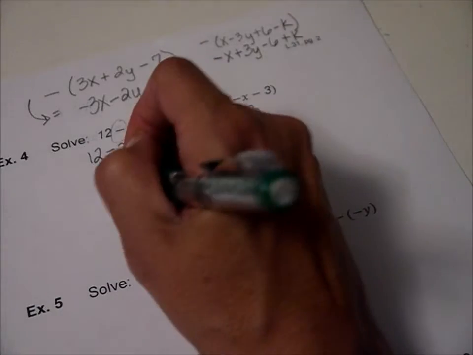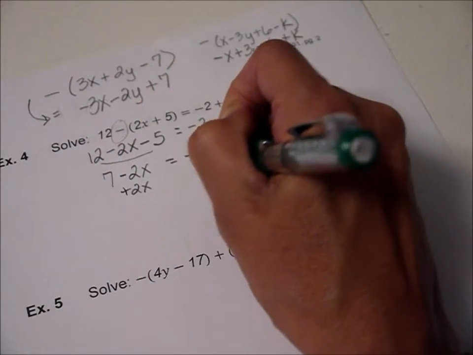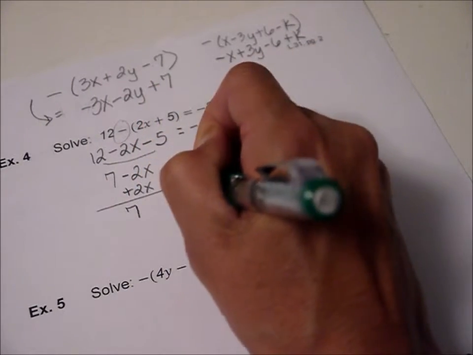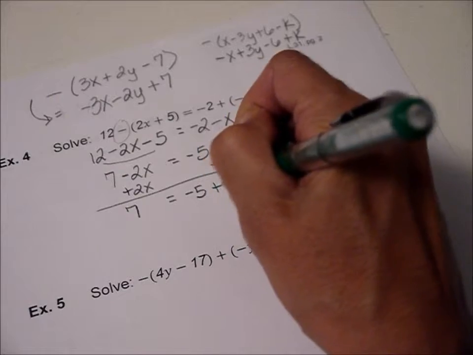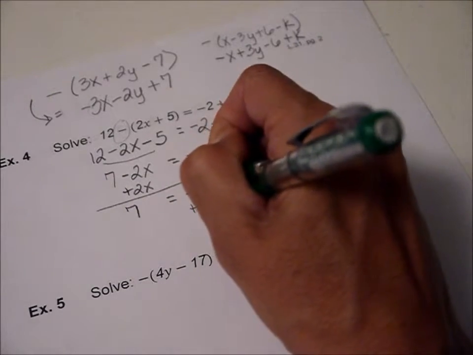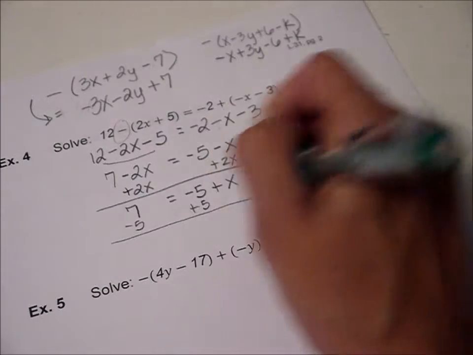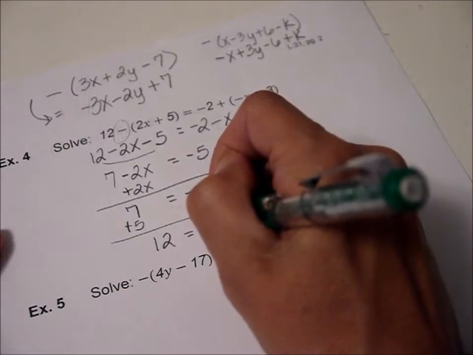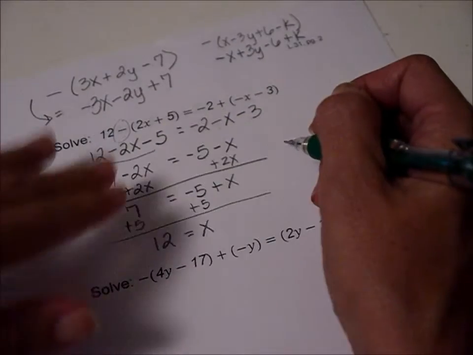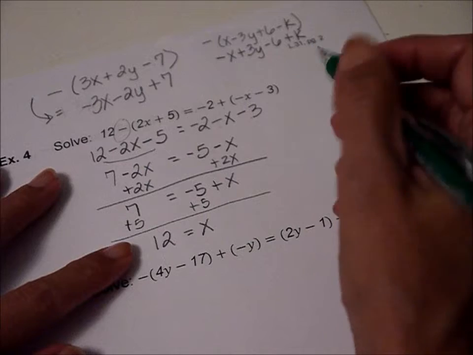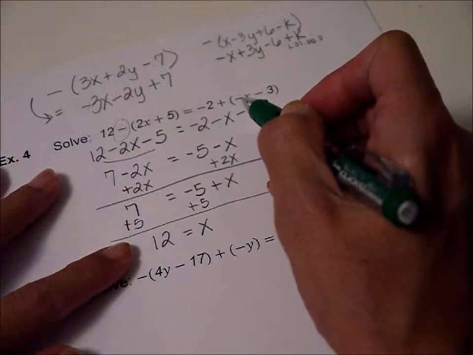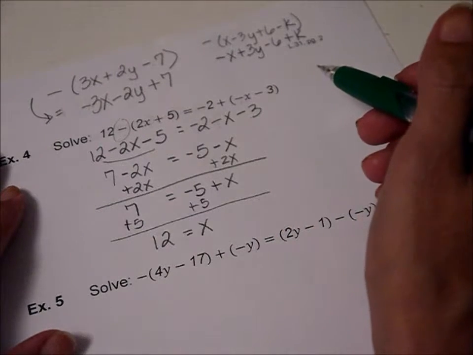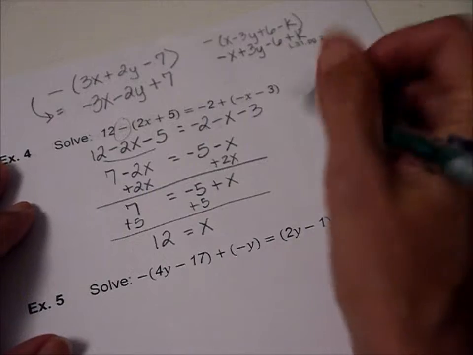Alright, now we're going to get x to one side by adding 2x to both sides. So now I've got 7 equals negative 5 plus x. So let's get x alone. So it looks like we're getting 12 equals x. Now as I did that one, I was peeking in the book and I realized in the book this right here is actually not there. So the book is not going to match up with what I have, and that's okay.